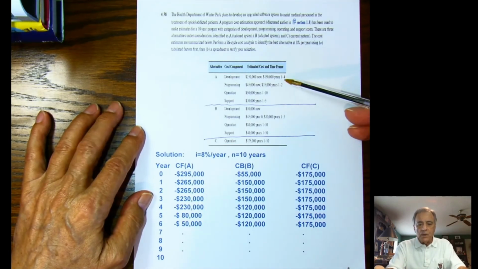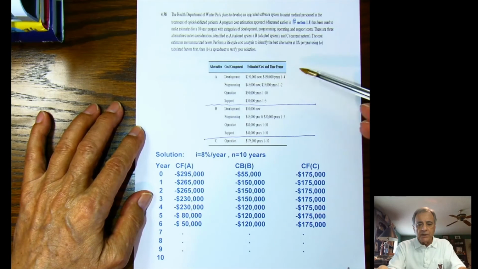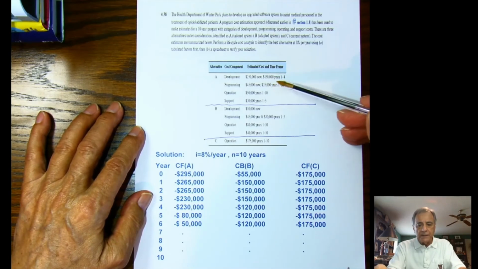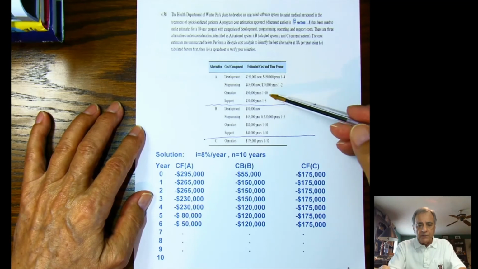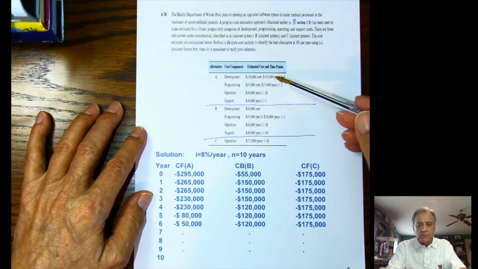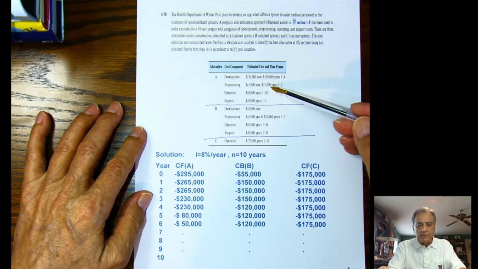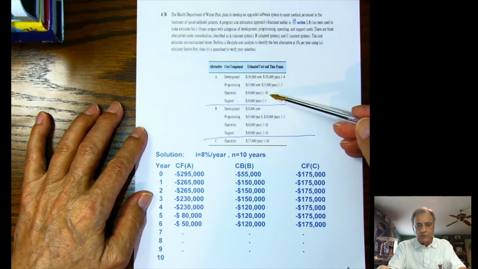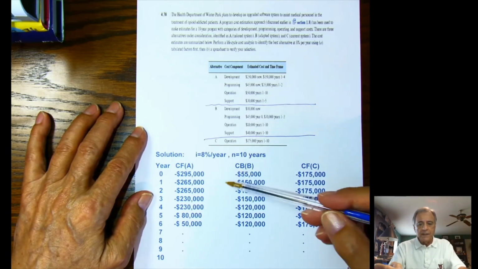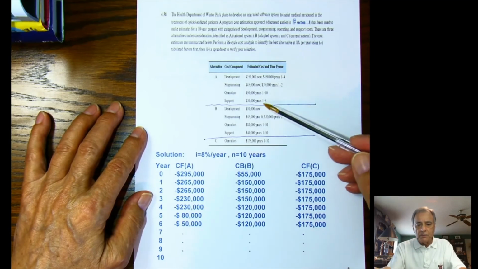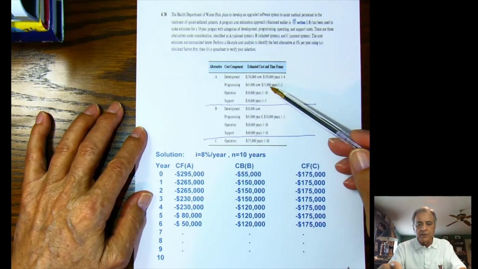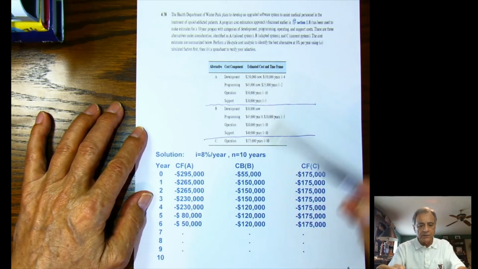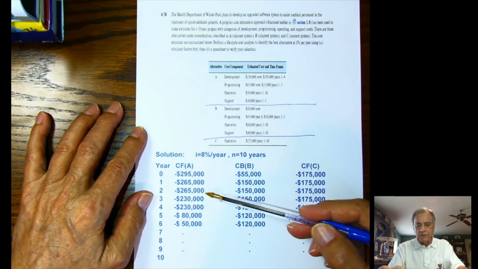In years 1 through 1, we have 150 and 35. Those two are both in years 1, and so are these two. So you have 150 and 35 is 185, and 50 is 235, and 30 is 265. So that, and those are for both years 1 and 2, because this one doesn't end till year 2. So we have 265, 265.